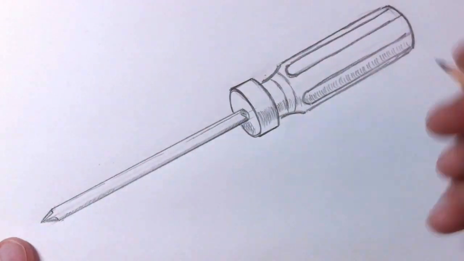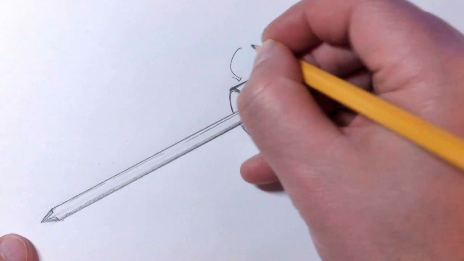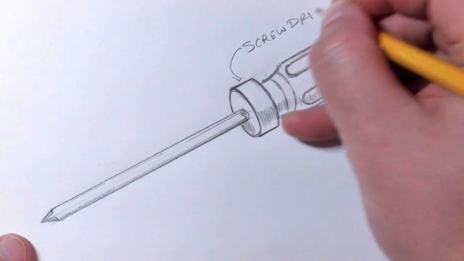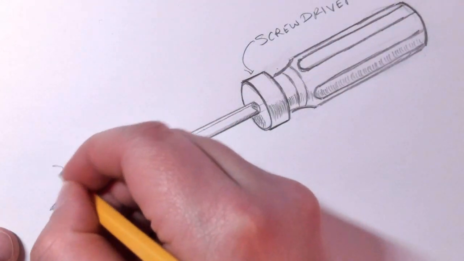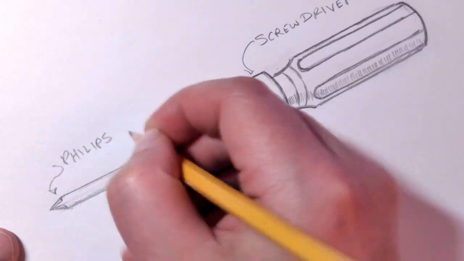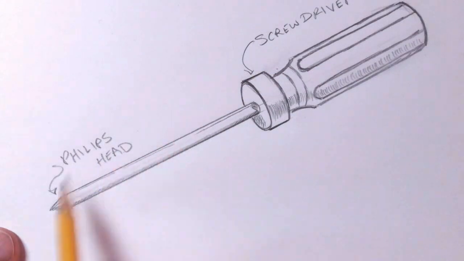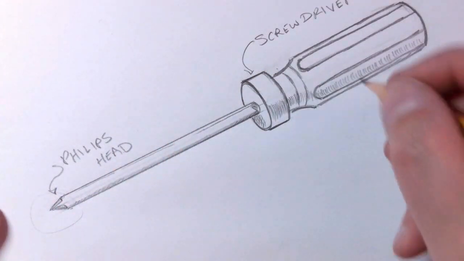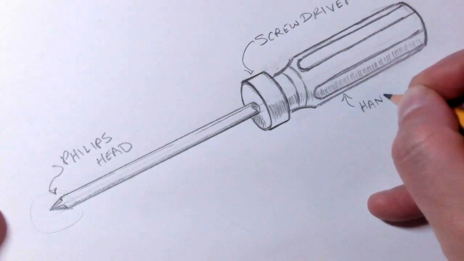And don't forget to label your sketch. This is a screwdriver. Screwdriver, with a Phillips head. If you don't know what that means, look it up. Phillips head is that pattern that you see at the tip. And then obviously handle.